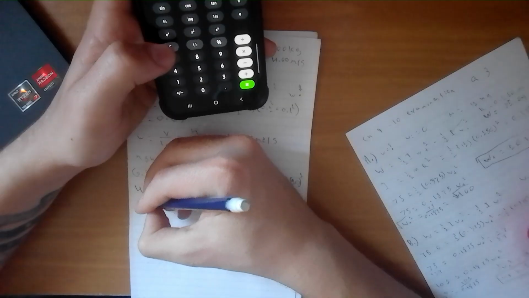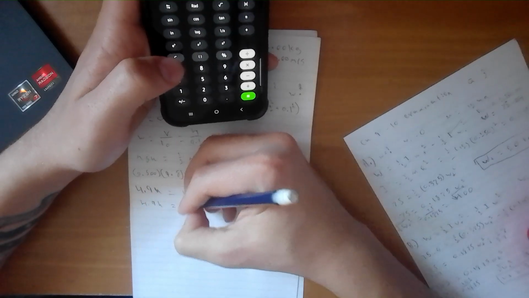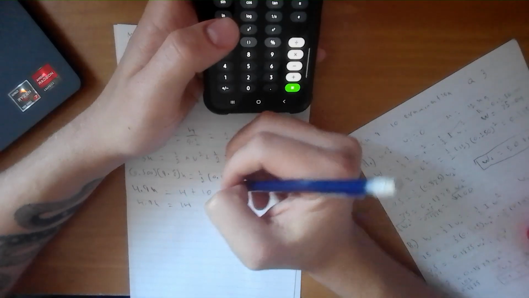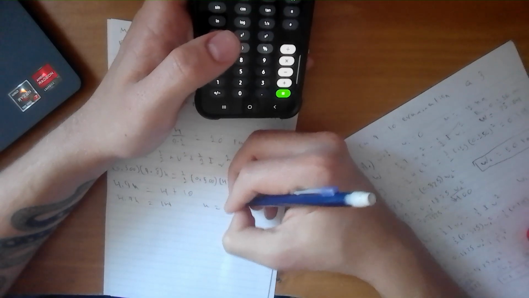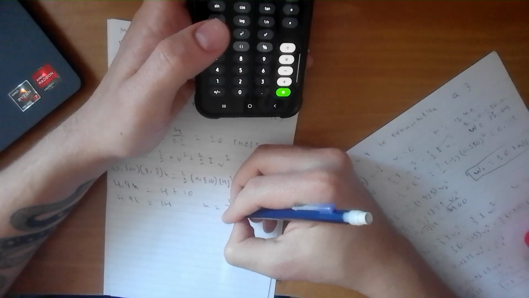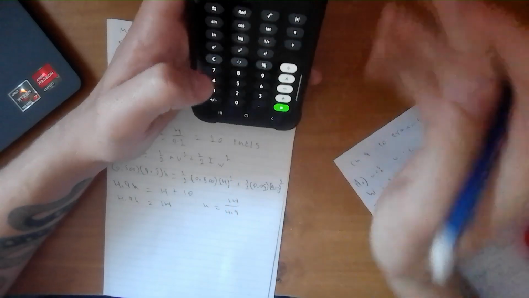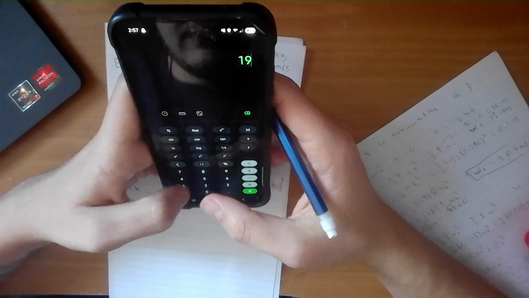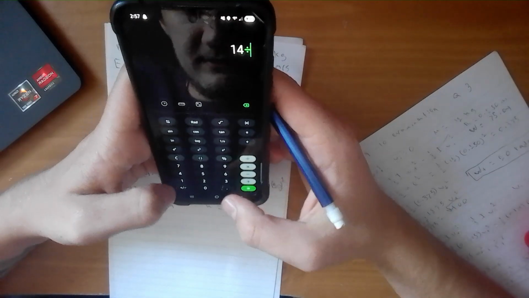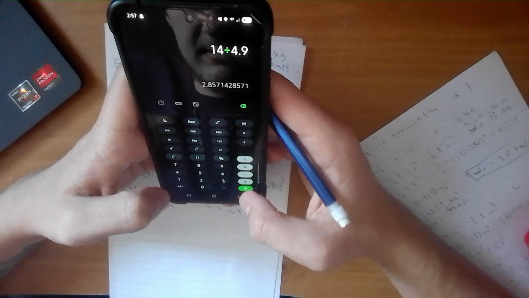That gives us 14, so 4.9 H equals 14. Putting it in terms of H, H equals 14 over 4.9.